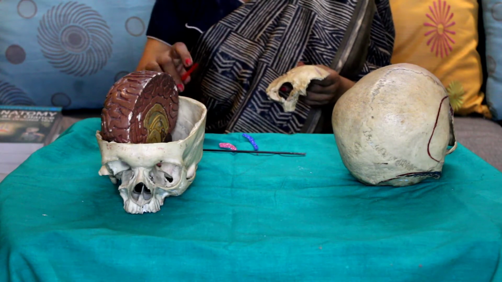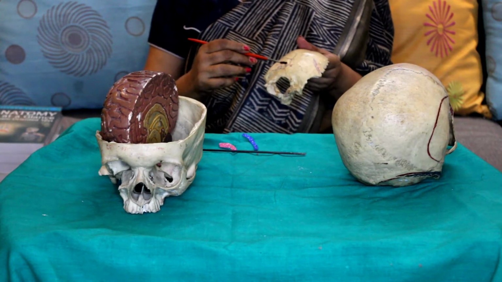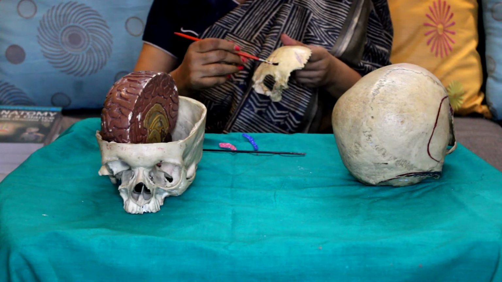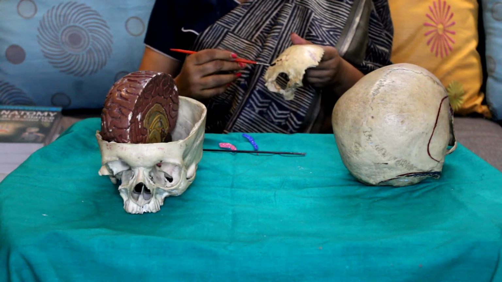Next, about 2 cm below and parallel, there is another nuchal line known as the inferior nuchal line.